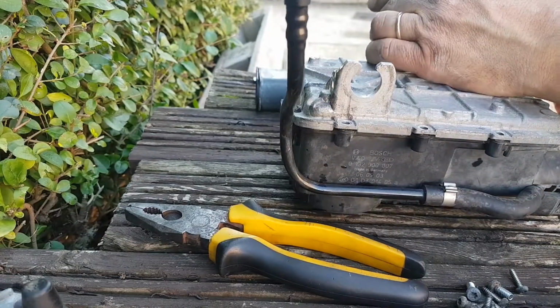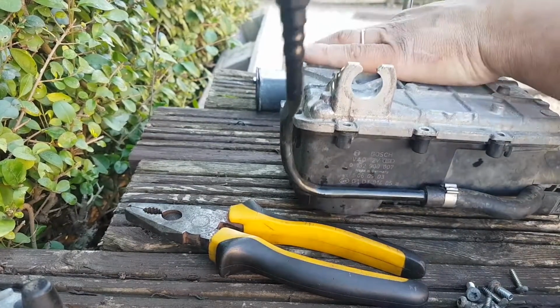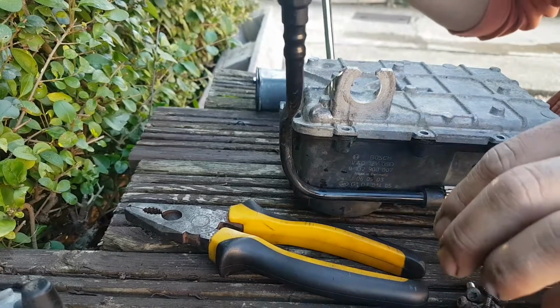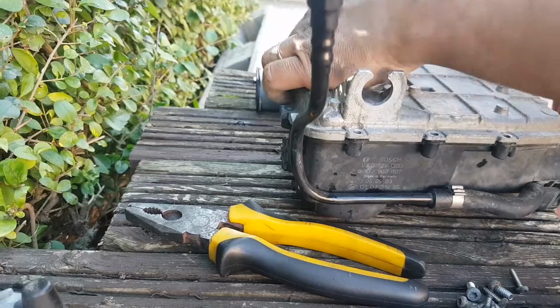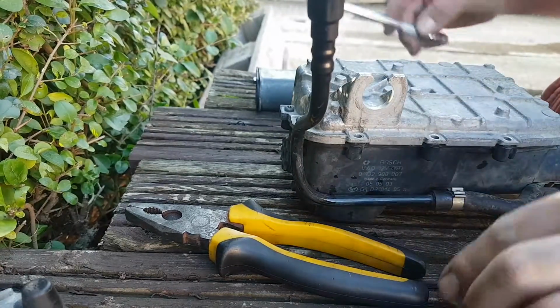Okay, and with visual inspection I found the problem. I'm just opening the module now to give us better access, but I've seen what the problem is. I'll show you.